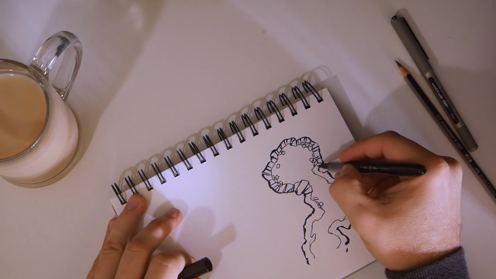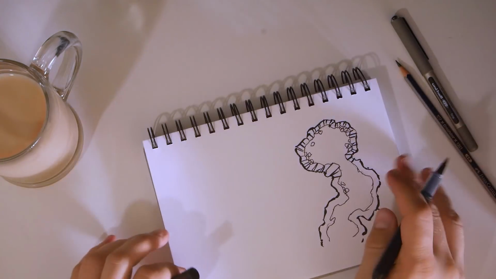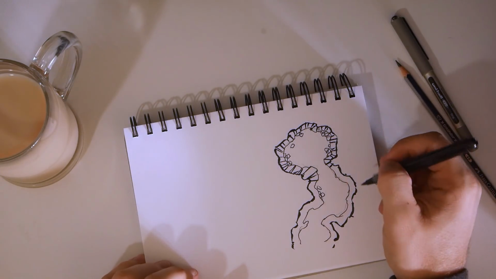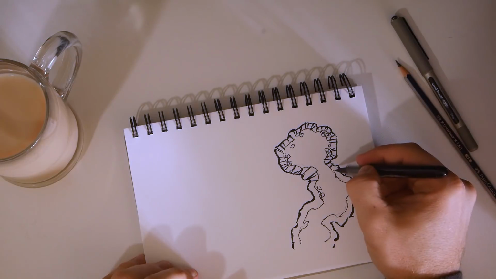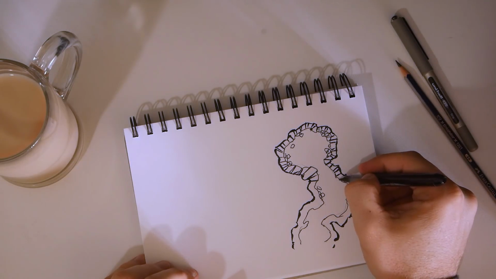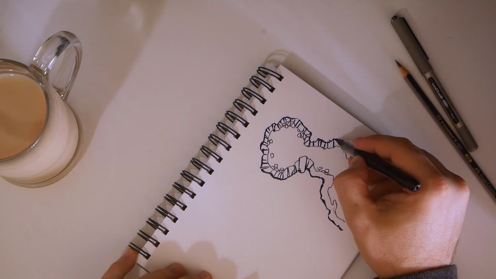I think it's very readable. My latest map was the Jagged Cave, just something simple, yeah. A lot of people commented that it was difficult to read, and I agree with that.